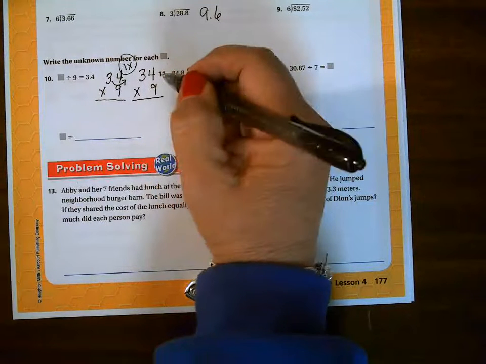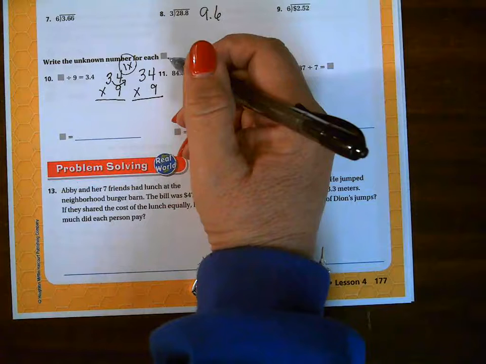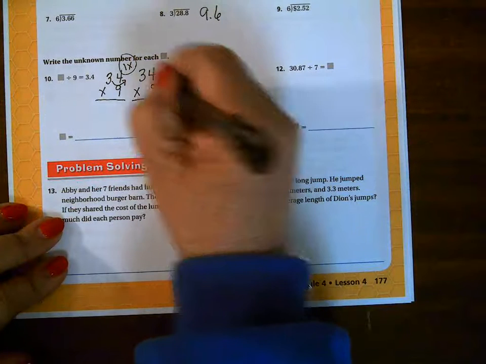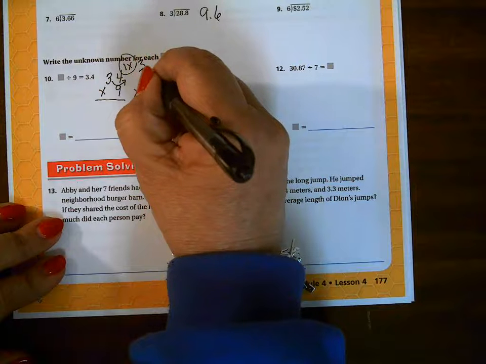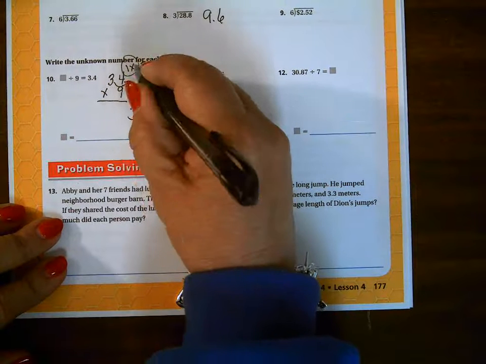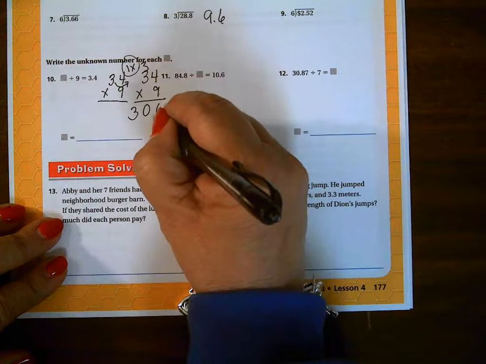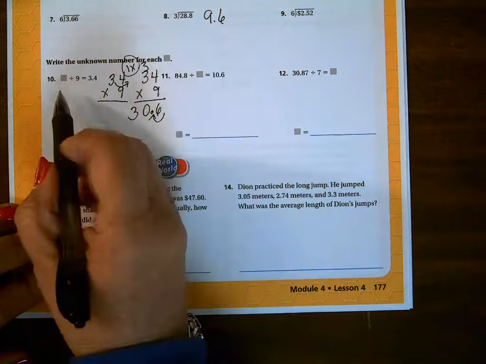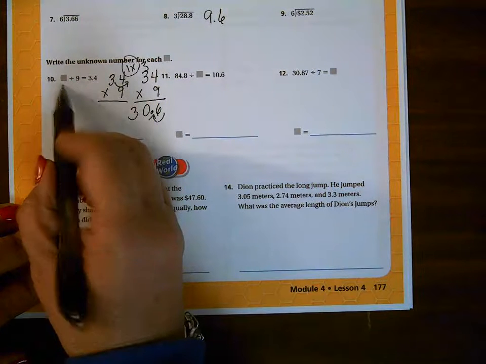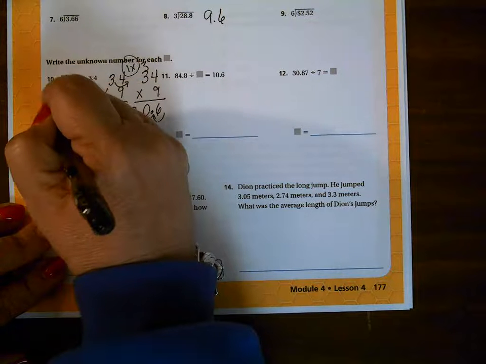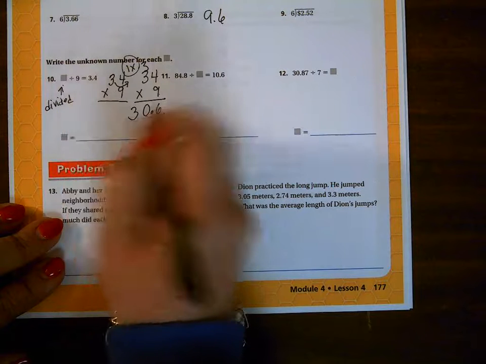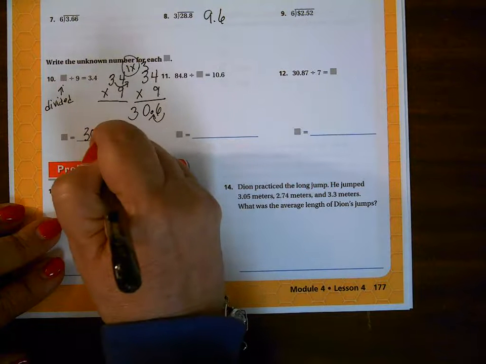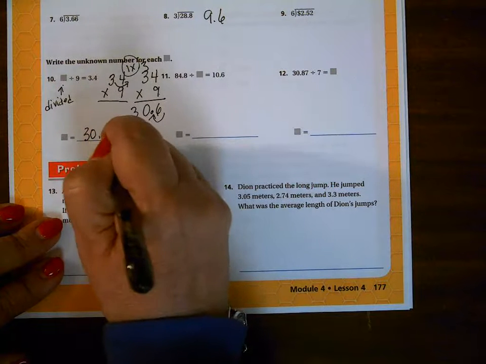9 times 4 is 36. 9 times 3 is 27, 28, 29, 30. And now I have only 1 decimal spot to move that. So this one right here is going to be my dividend. So my dividend is 30 and 6/10.